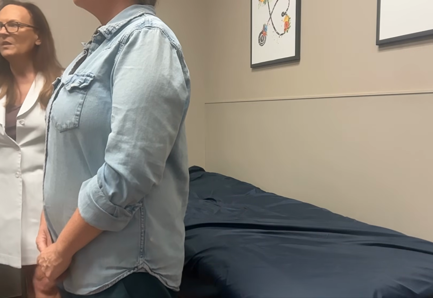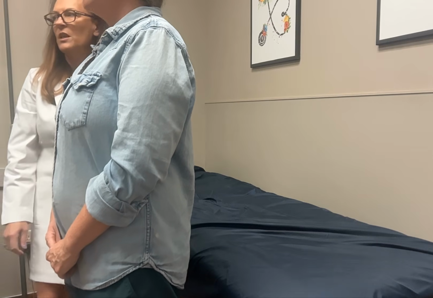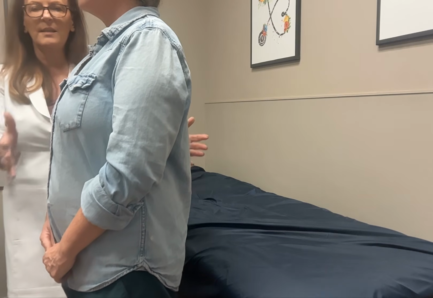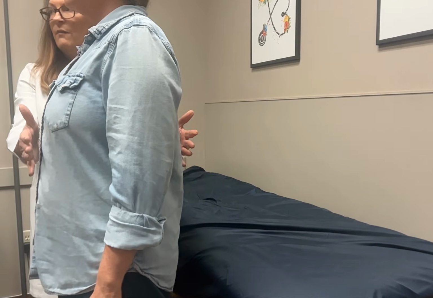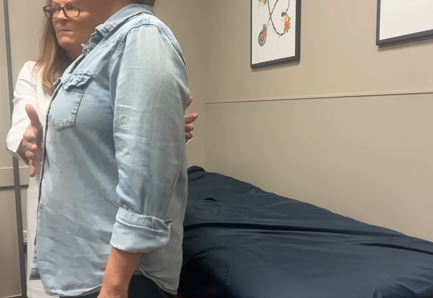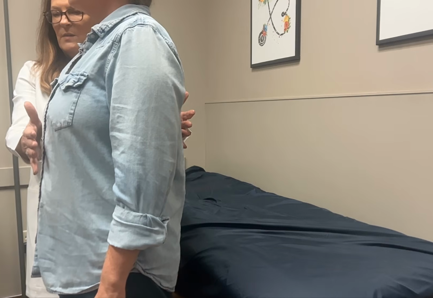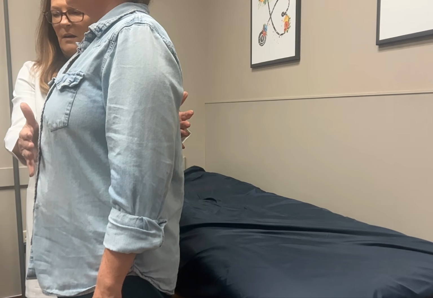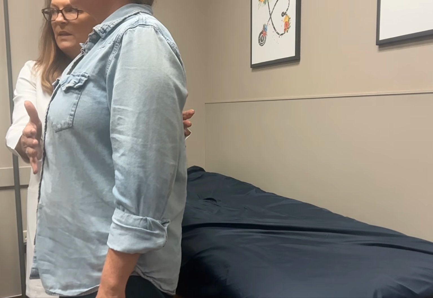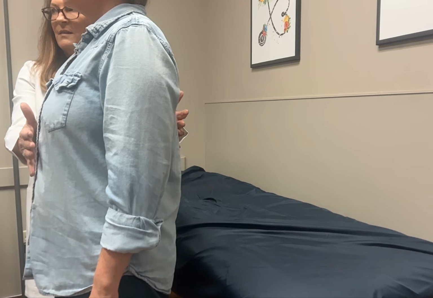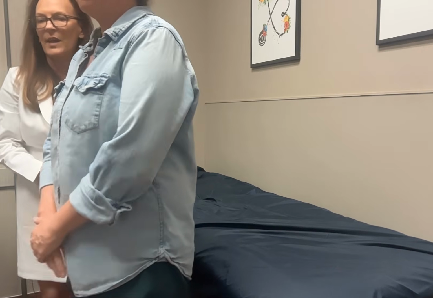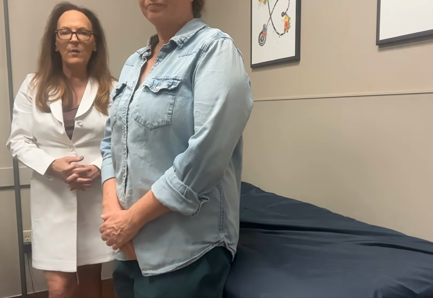Our final exam is the Romberg, so I'm going to have the patient close their eyes for 20 seconds. I'm going to make sure that they do not fall. And I'm not observing for any instability. All right, that's fine. So none is seen, which means it's a negative Romberg test.